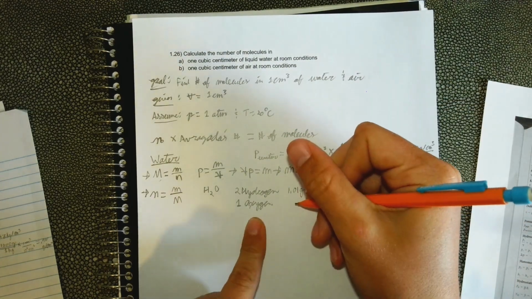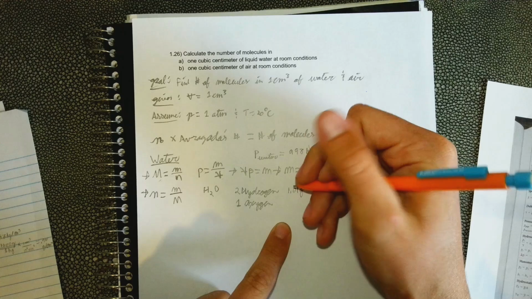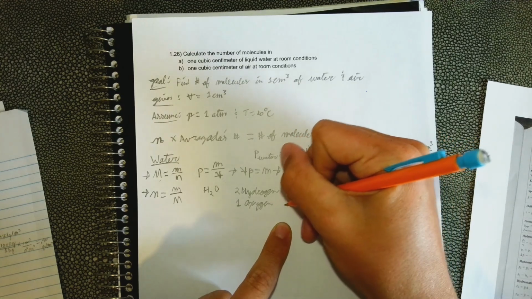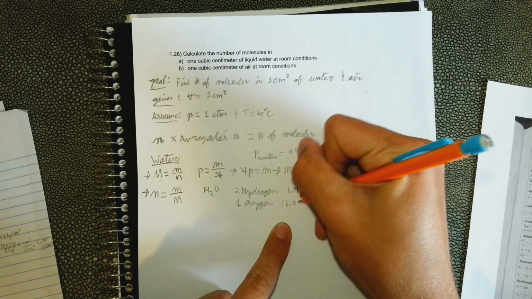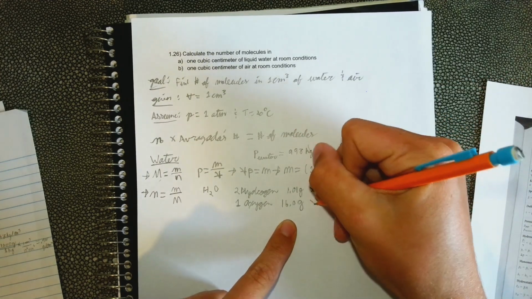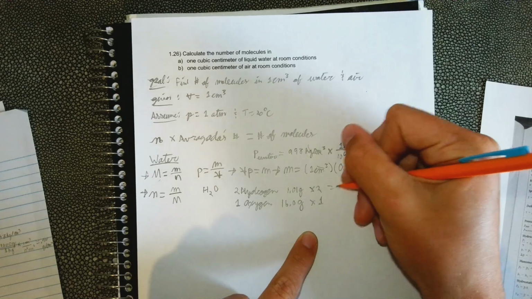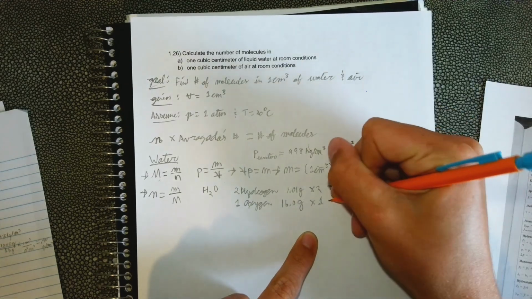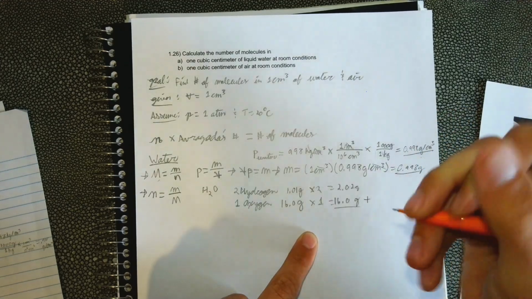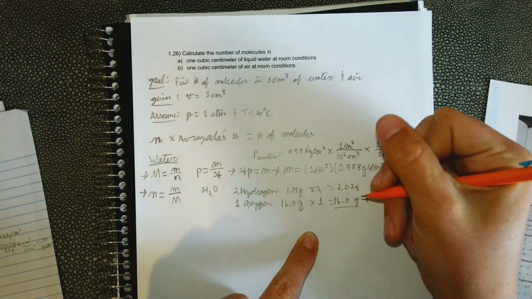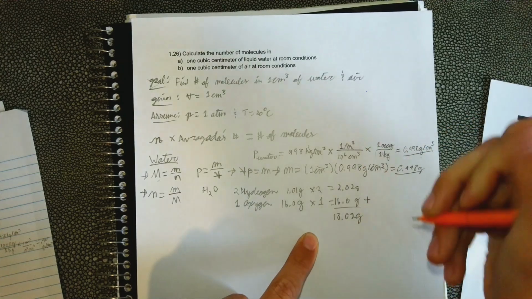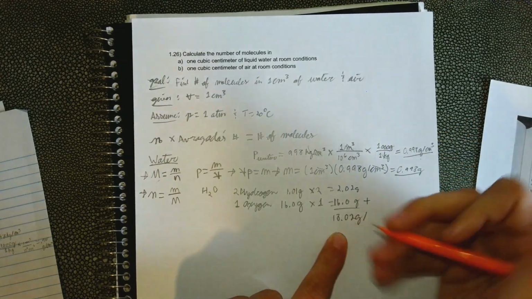We know that the weight of 1 oxygen is 16. We have 2 hydrogens, so we multiply by 2, and multiply the oxygen by 1. So we get 2.02 grams and 16.0 grams. We've got to add these together. We get 18.02 grams, and this will be our molar mass.